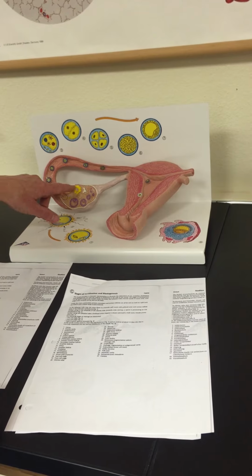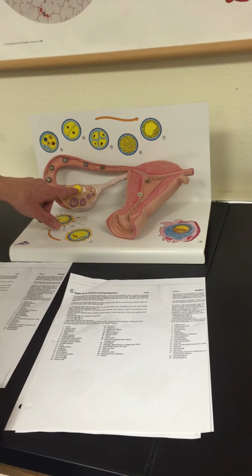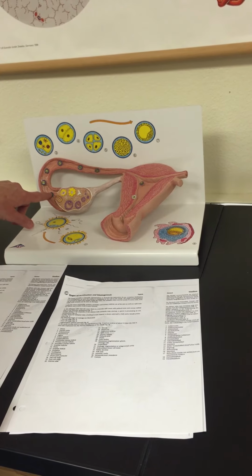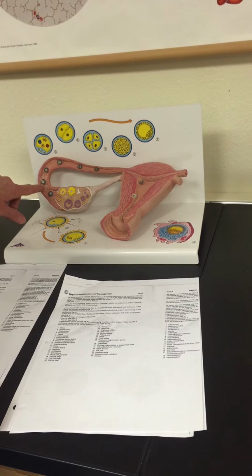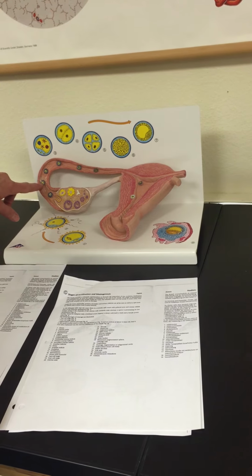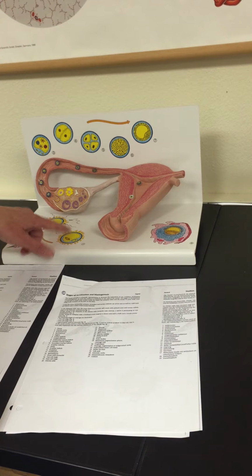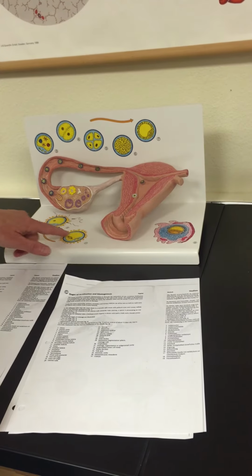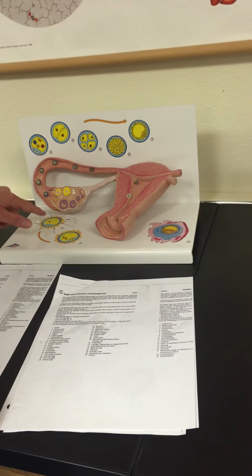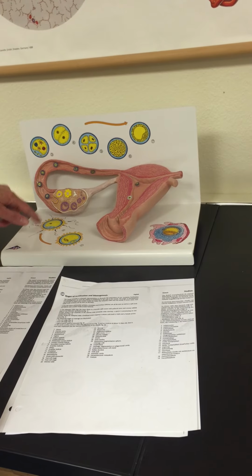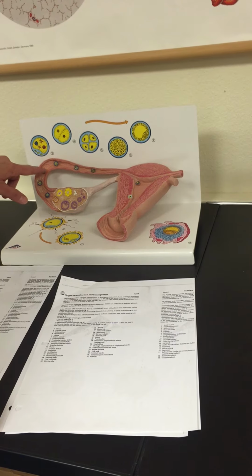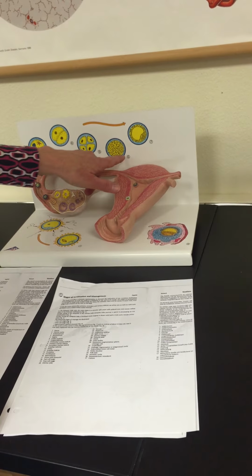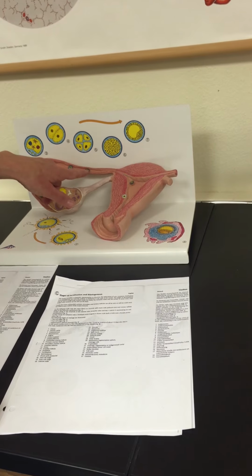Here's the corpus luteum that develops after ovulation. So this would be the ovum that has been ovulated. Here is fertilization, and they show, so this, number one, is this. Right? So that's the ovulated ovum. Here is the egg being fertilized, so this process is fertilization. Here, cleavage is occurring, and we end up with the morula here.